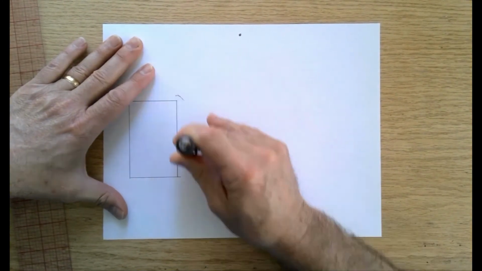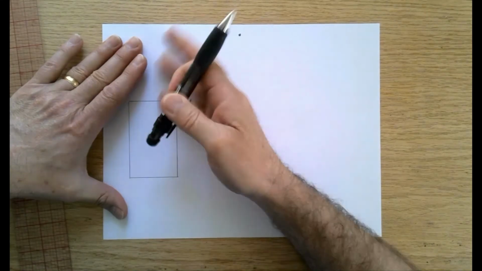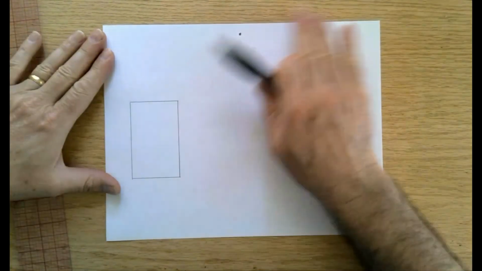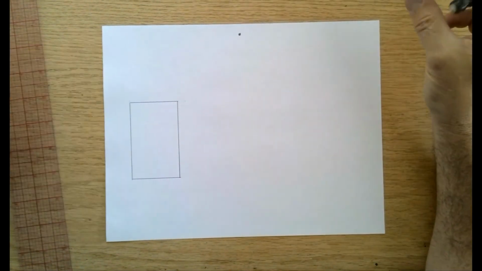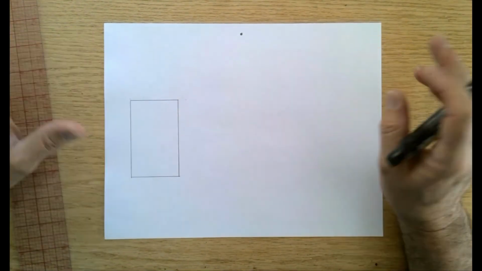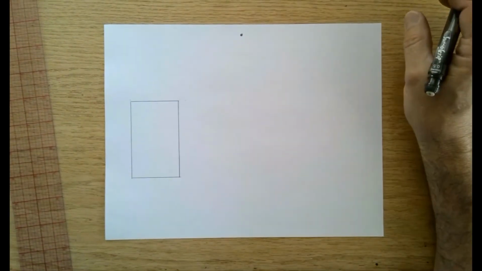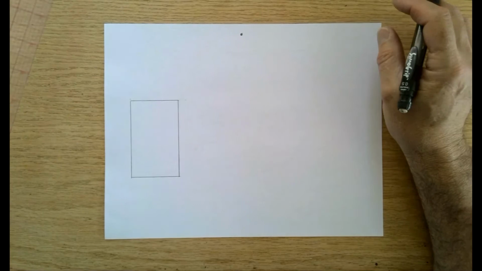So that's step number one, drawing a rectangle. You draw the face of it. You draw the front of it using a single point perspective. If you need to pause the video at any particular time to get things done, just hit the pause button and then you can pick up from where you left off. I'm going to continue on with this so you know what comes next.